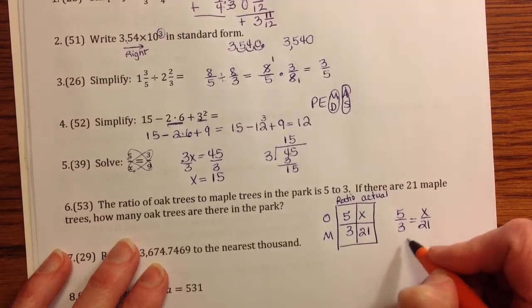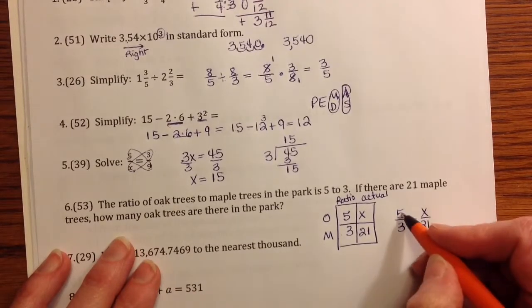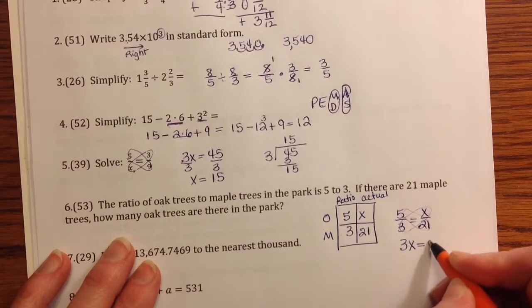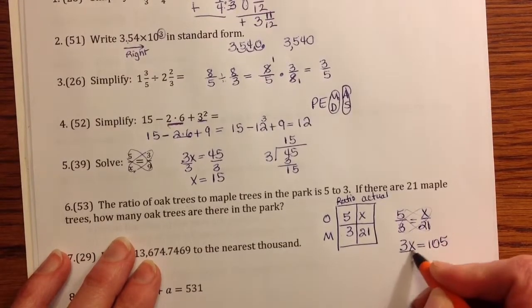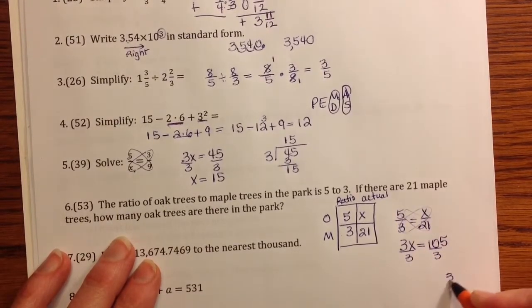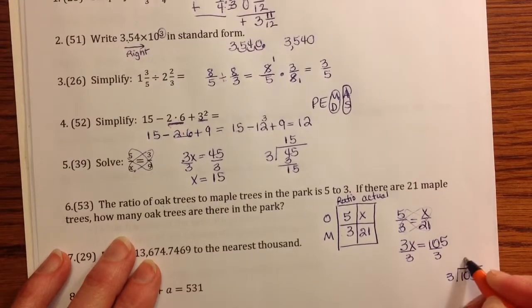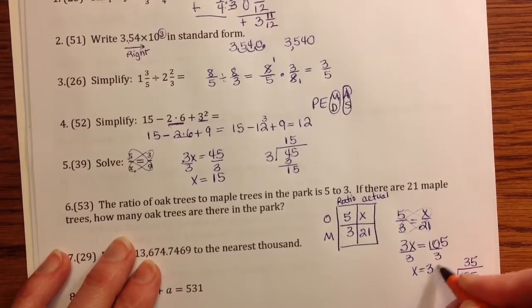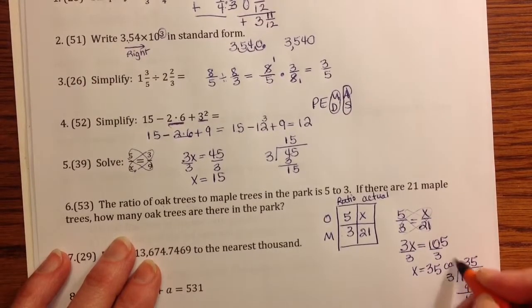You can multiply by 7/7 if you recognize that, or you can cross multiply. And you get 3x is equal to 105. Divide both sides by 3. And 3 goes into 105 35 times, so x is equal to 35. And be sure and tell me what it is, and that is oak trees.